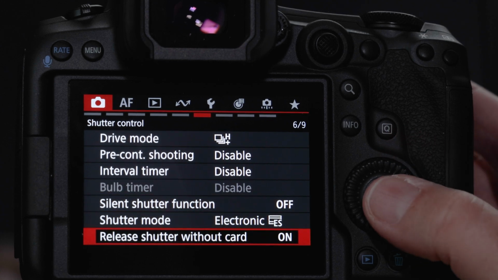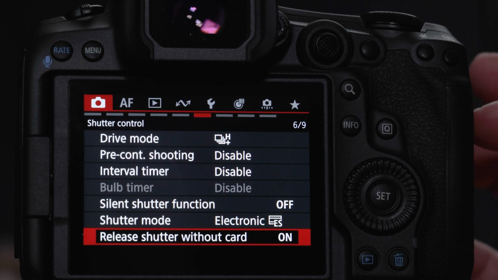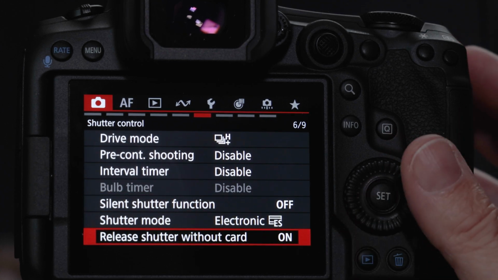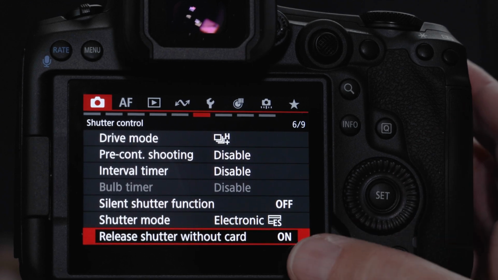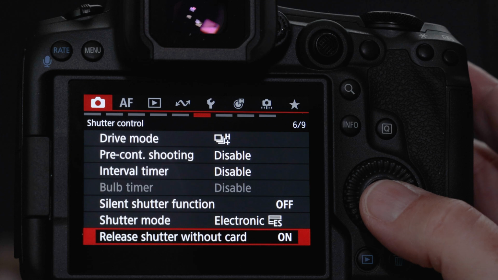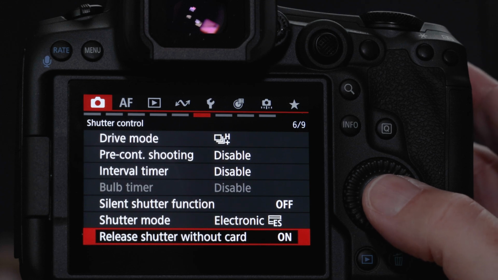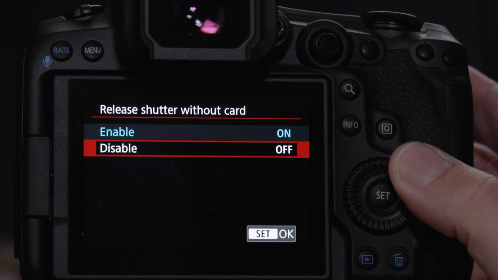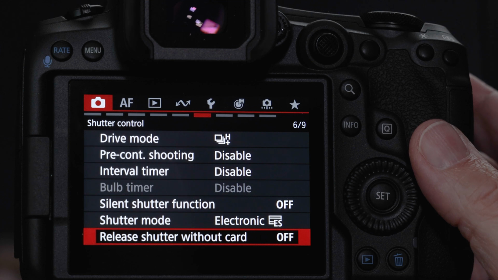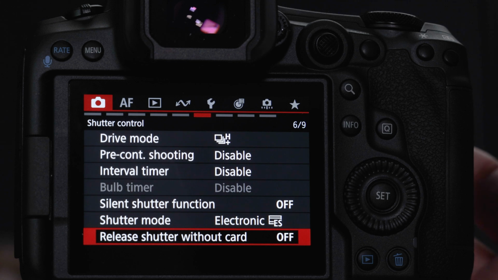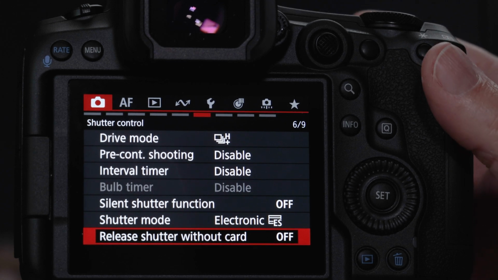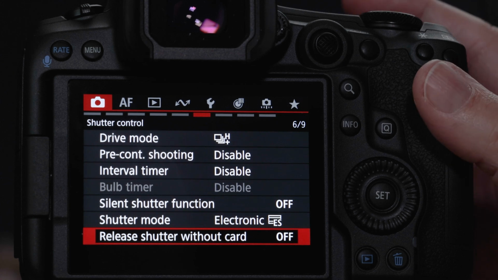Release shutter without card. If you go out birding and forget to put a card in and this is set to on, you'll shoot like normal, but you won't be recording anything. So that can be really frustrating. I think everybody who's done these videos has recommended that Canon just make this off by default. I have no idea why they leave it on. It makes no sense to me. Again, I challenge anybody to tell me the purpose of that being left on, because somebody's going to mess up like I have in the past. Next.